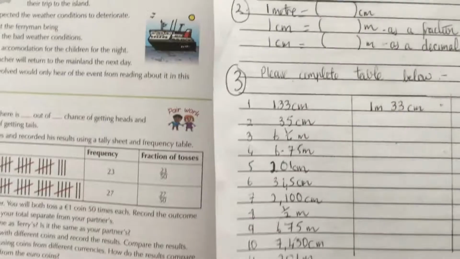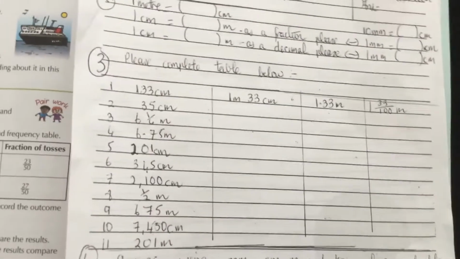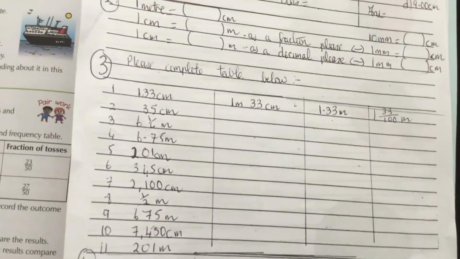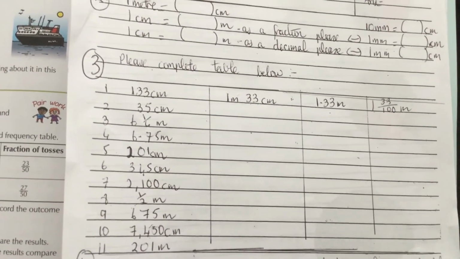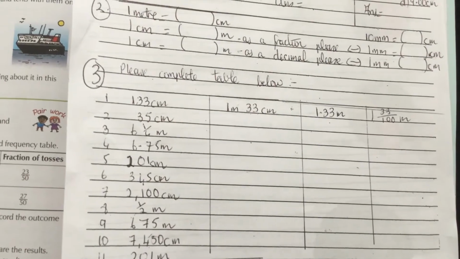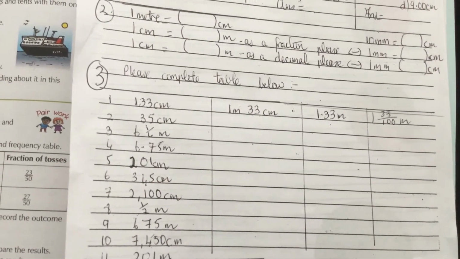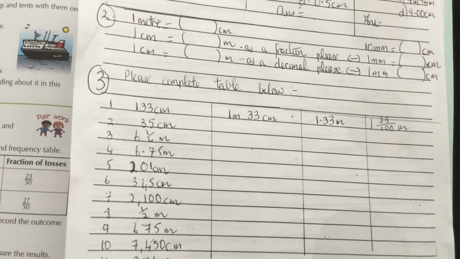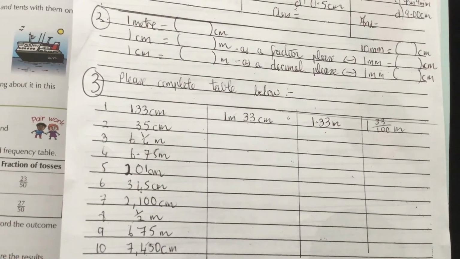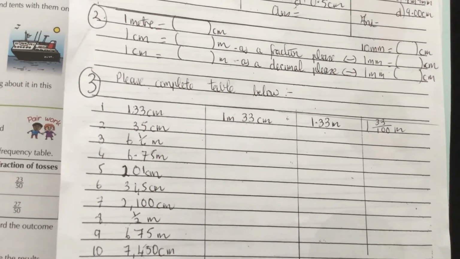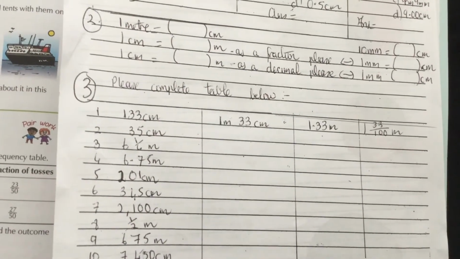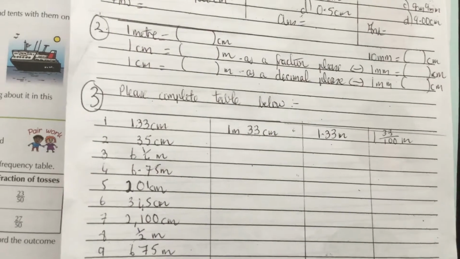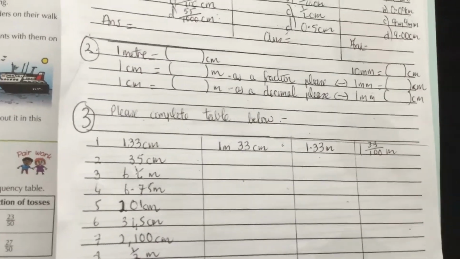And now I'm going to swap the pages and just get the actual sum for tonight. So for tonight, you were asked to fill in the table. And you are to do, well, obviously 1 to 11, and do as is here. So 133 centimetres, you have to express it as metres and centimetres, 1 metre, 33 centimetres, and then as a metre, 1.33 metres, and then as a metre expressed as a fraction. So it's 1 and 33 over 100th of a metre, 1 and 33 hundredths of a metre.